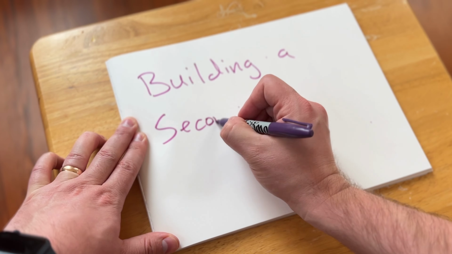But I read a book called Building a Second Brain, link in the description below, and I learned a few things that actually helped me to simplify my digital life.